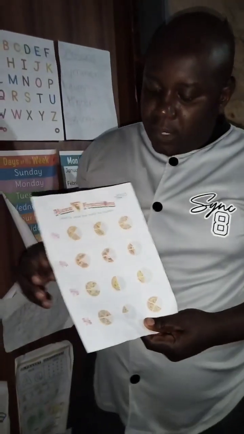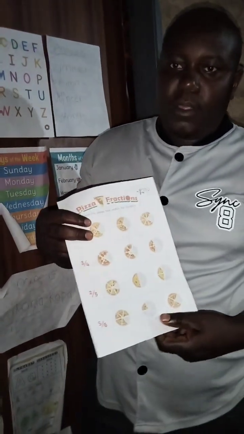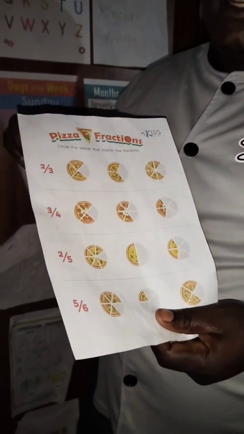Instead of just thinking about 1/4, students can picture a slice of pizza. Most students are familiar with pizza and the idea of sharing it. The real-world connection makes the concept more relatable and less foreign.